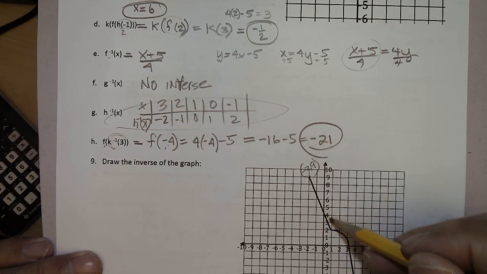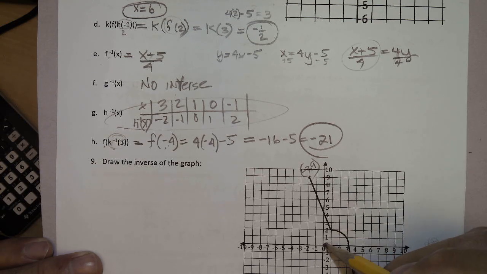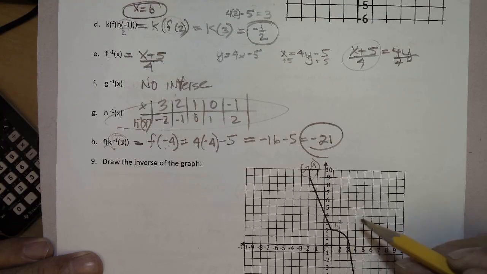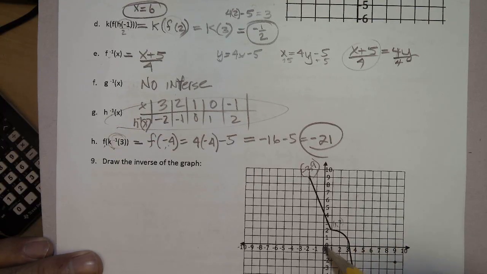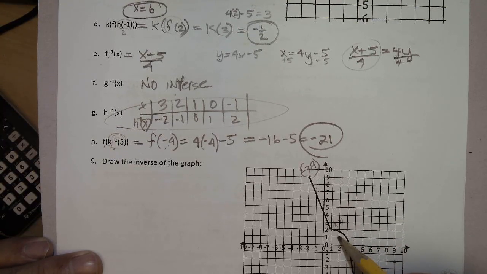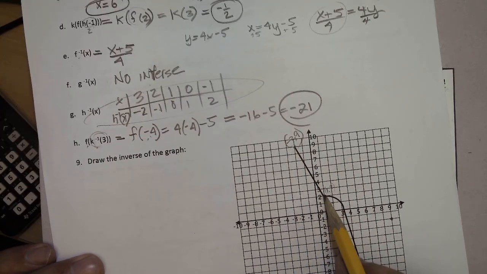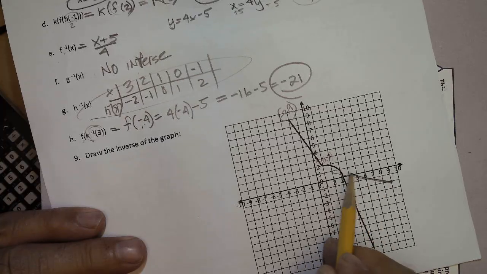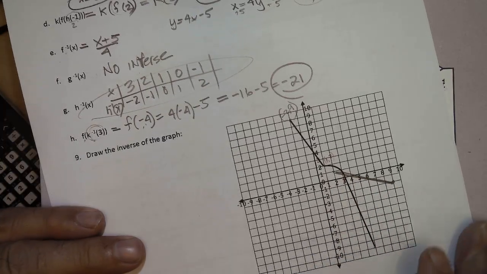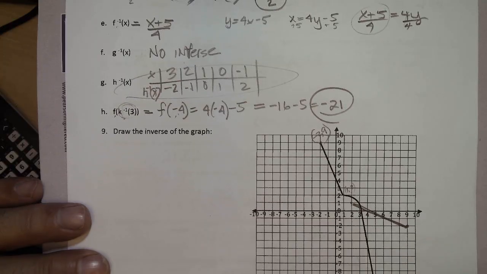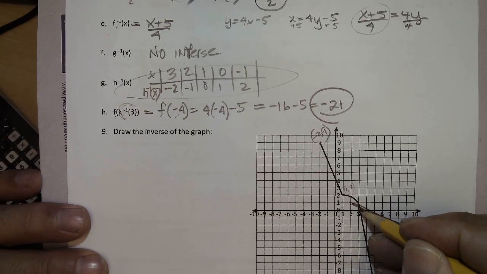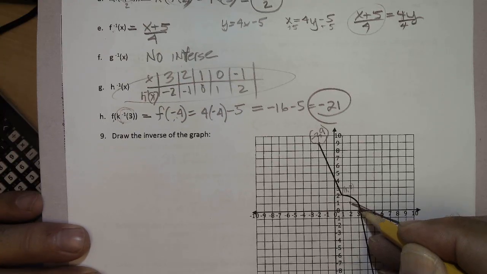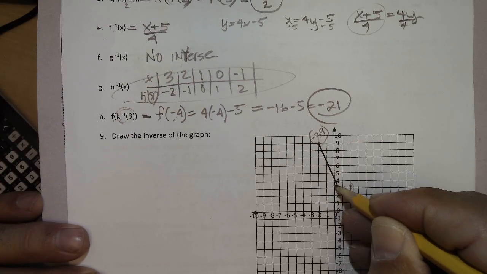It's a straight line between there, and that point is 1, 2. So that will go to 2, 1. There was a straight line between those, so there's a straight line between these. Okay. And it looks like it's a little over 3, 0. So we'd go to 0, a little over 3.